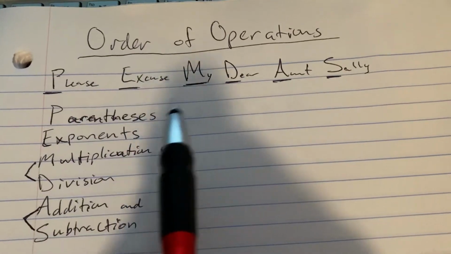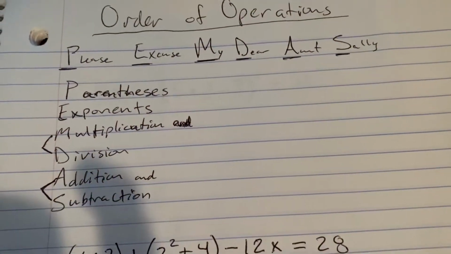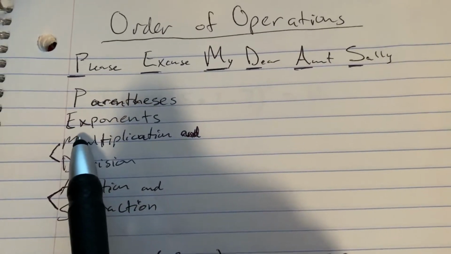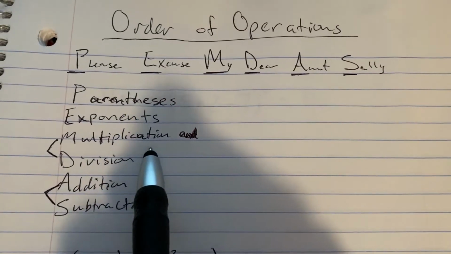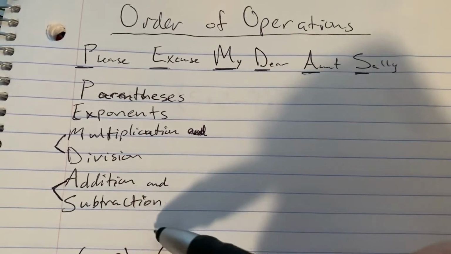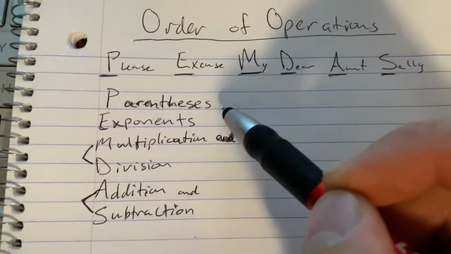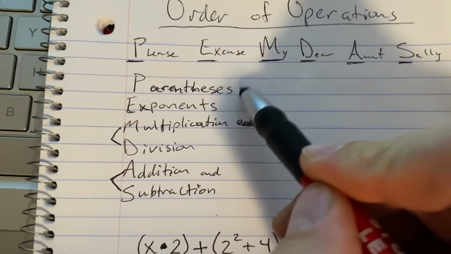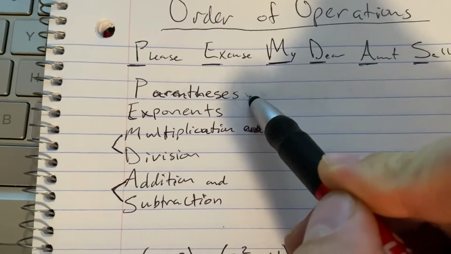PEMDAS. What that stands for is the P stands for parentheses, the E stands for exponents, the M stands for multiplication, the D stands for division, A is for addition, and S for subtraction. So what this means is in a given equation, we're going to start by simplifying whatever is inside the parentheses first, if there is any parentheses.